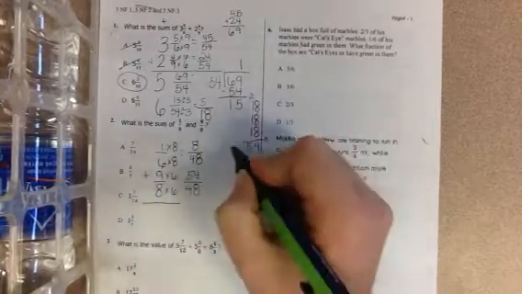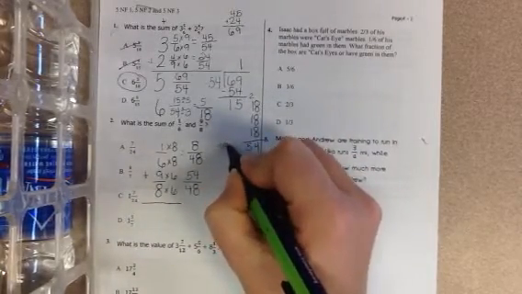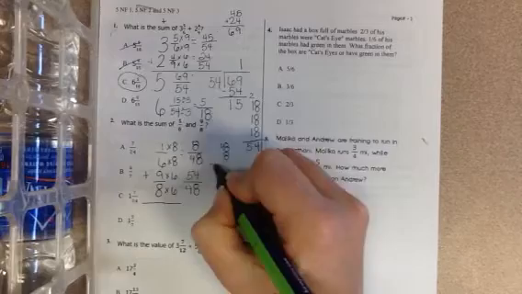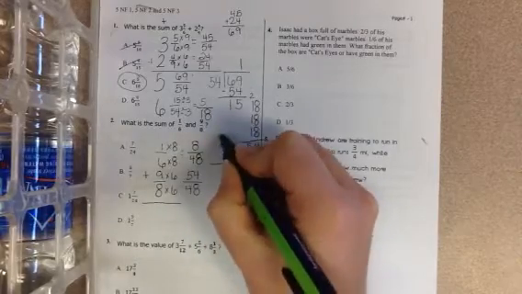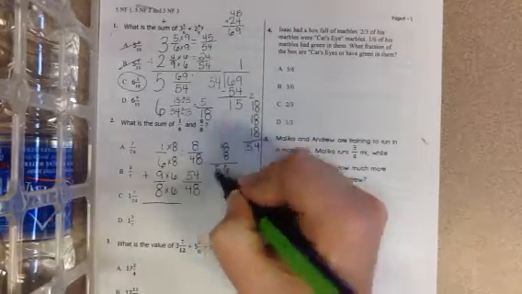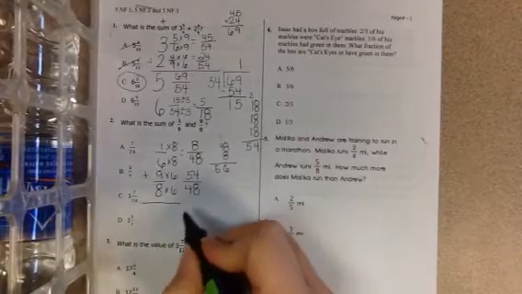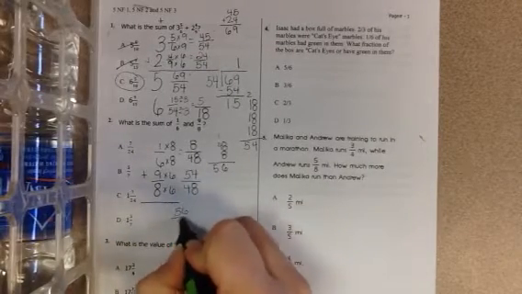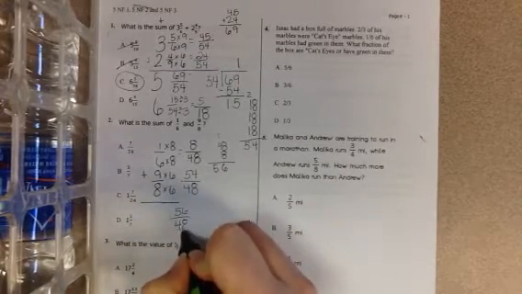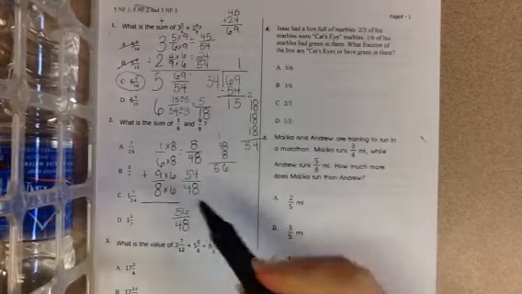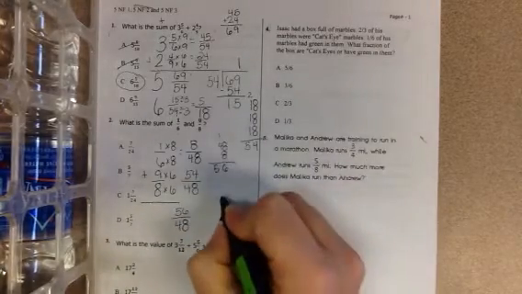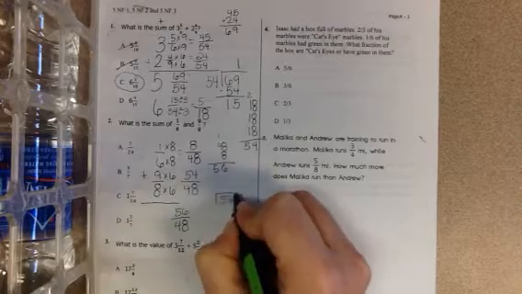I'm adding, so let's do that. Let's do 48 plus 8. 8 and 8 is 16. And I got 56, but it was 56 48ths. So this is an improper fraction. This is larger than this one, so that means I need to divide.